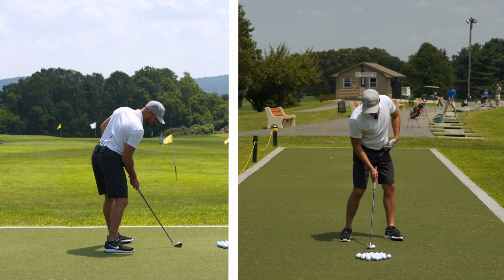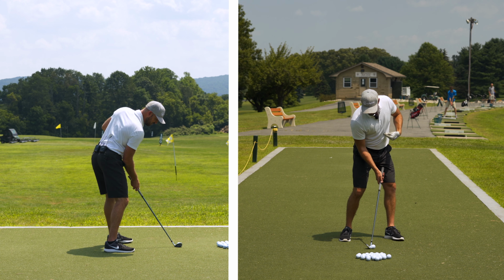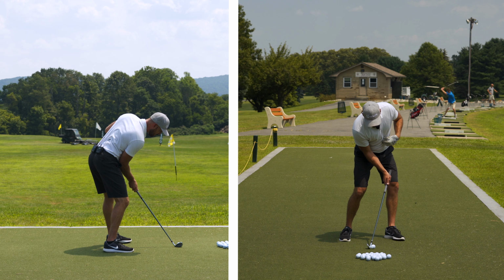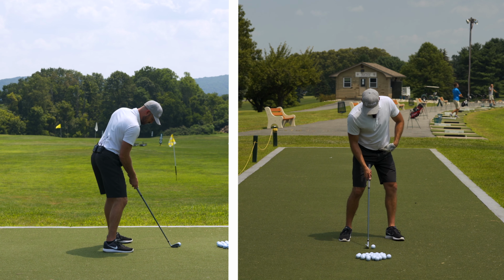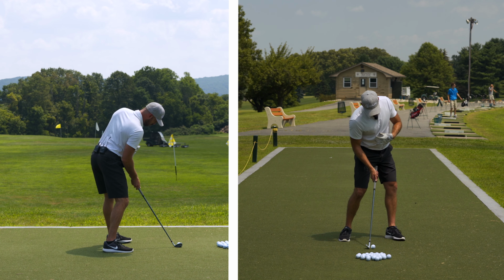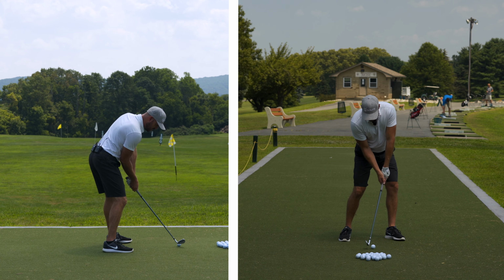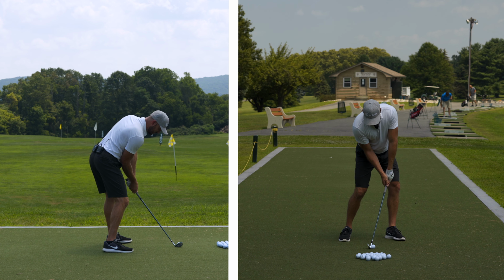Their hips opened, their rib cage opened, their body went down towards the ground and their right arm bent. Their hips opened, their rib cage opened, their body got closer to the ground and their right arm bent. So their impact position is going to look something like this.